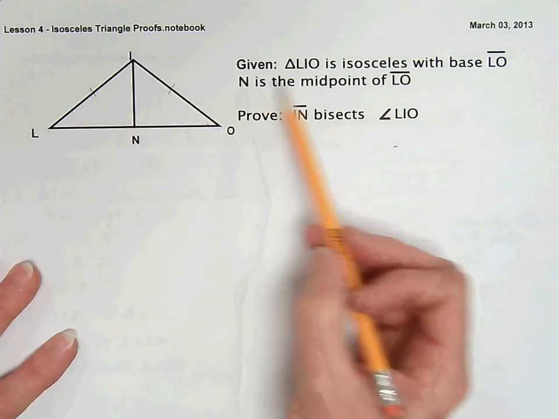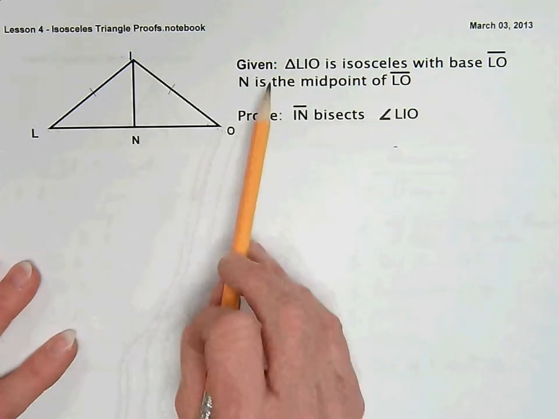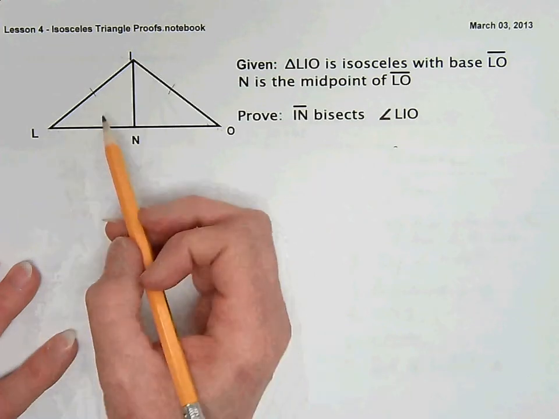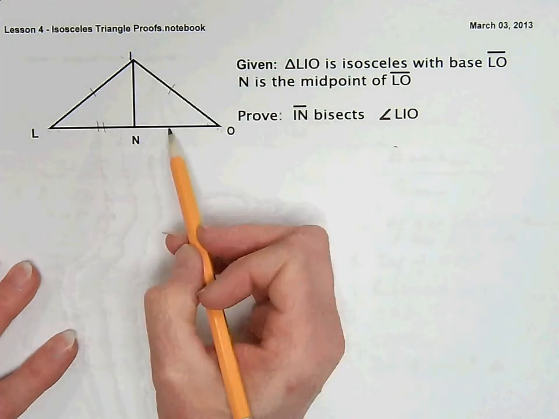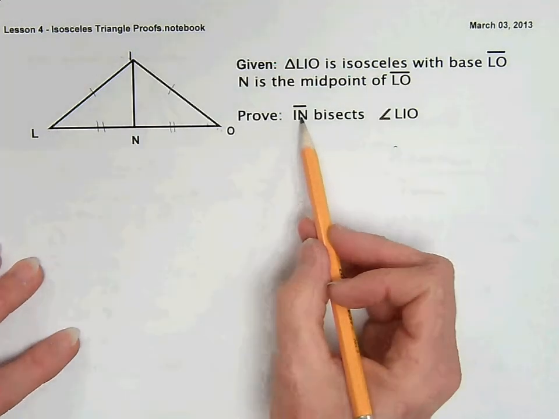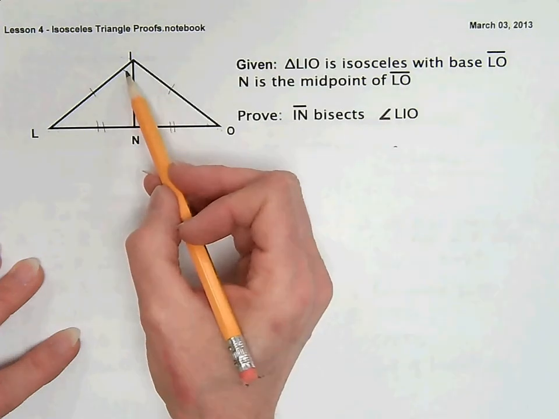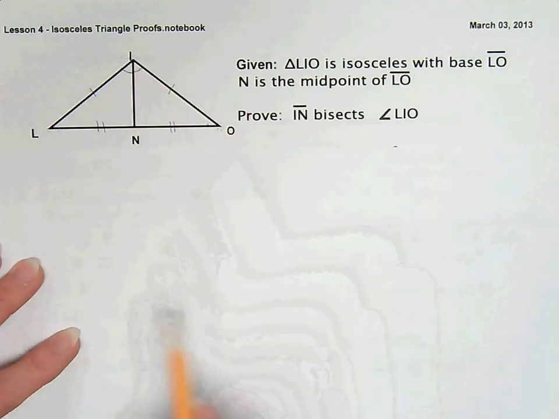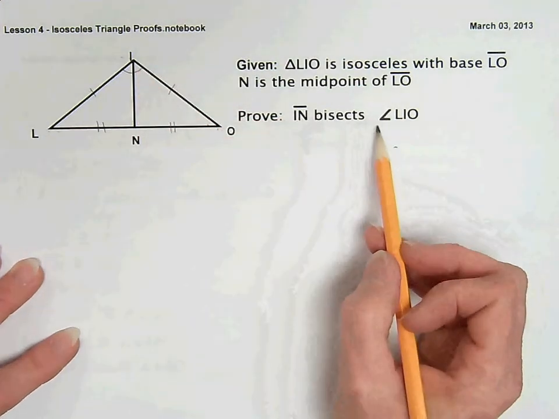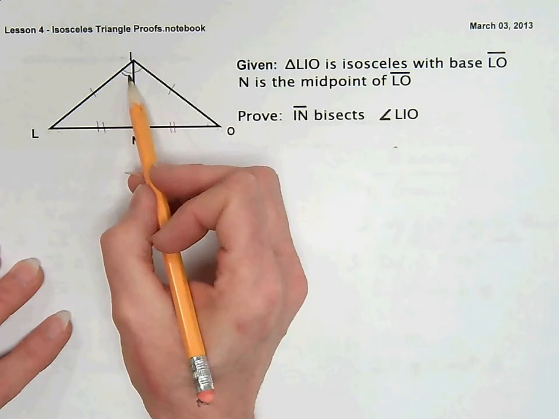We're also told that N is the midpoint of LO. And you know what midpoint means, right? It divides a segment into two congruent segments. So then you know that those two are congruent. Now what we want to do is prove that IN bisects this angle, LIO. If we can prove that, you know that the angle being bisected will create two congruent angles.